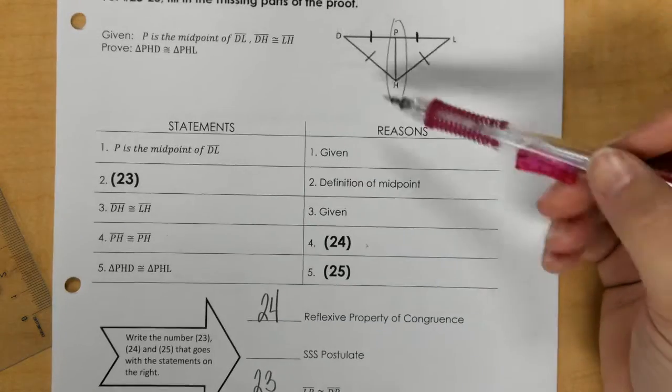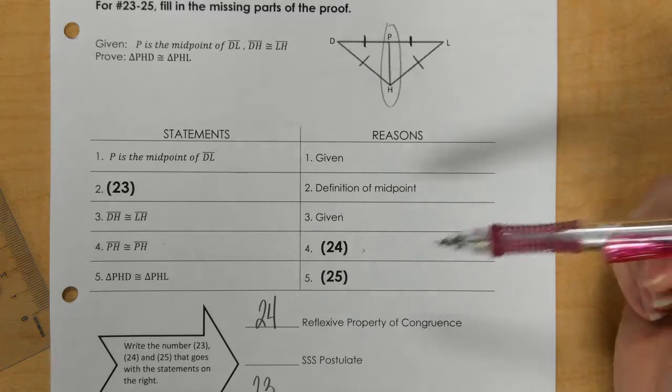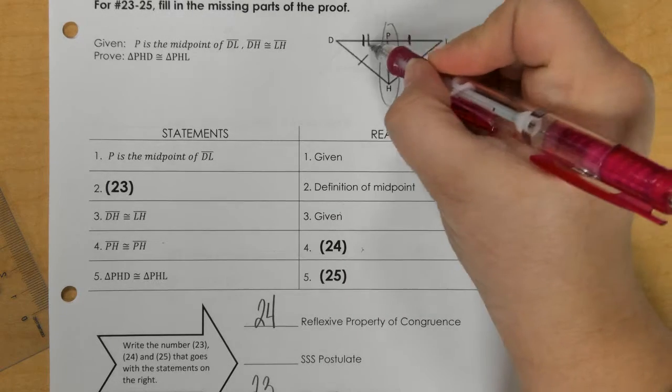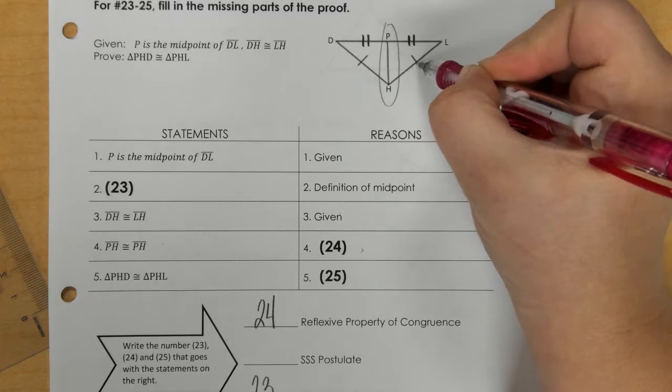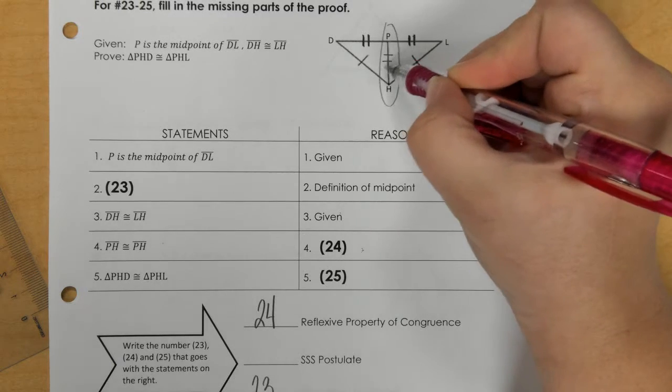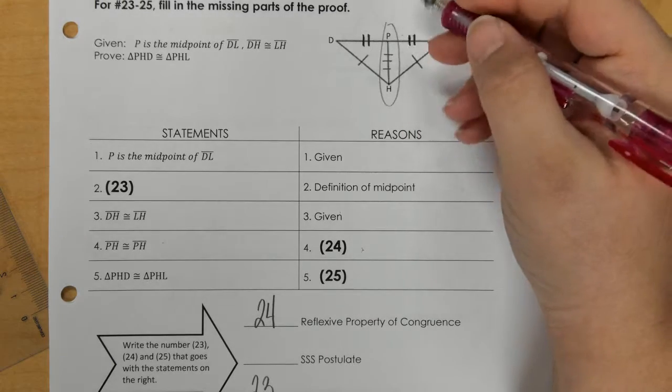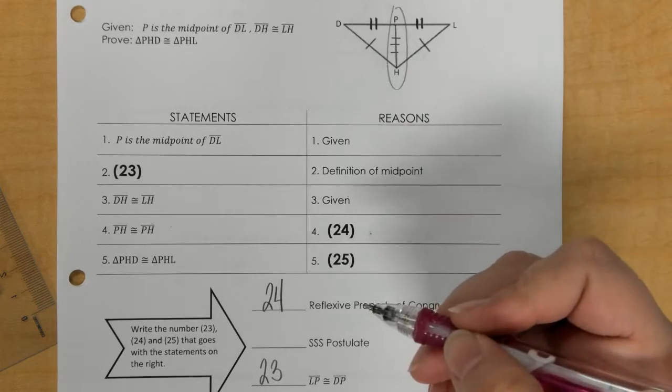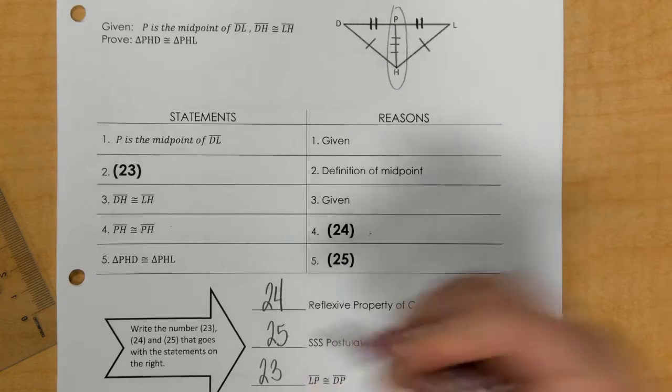And then it says, okay, well now we've proven that the triangle is congruent. Well, how? Well, you have this side, and then we decided that this side was congruent. And so we have side, side, side, which is number 25.